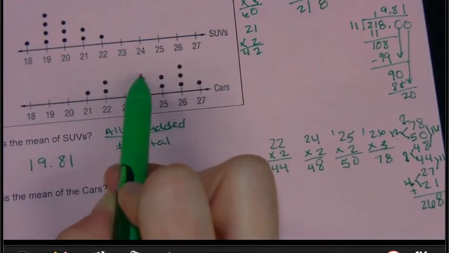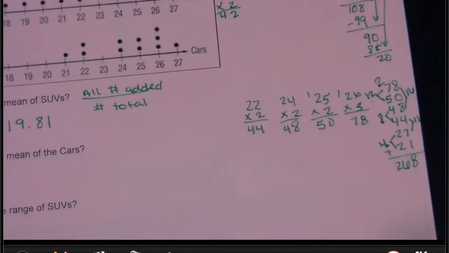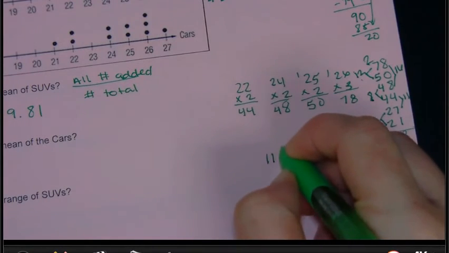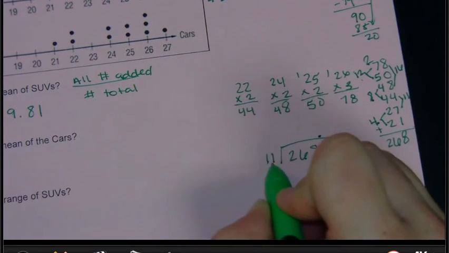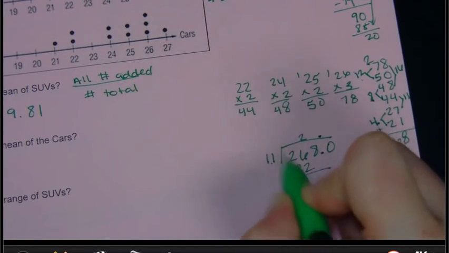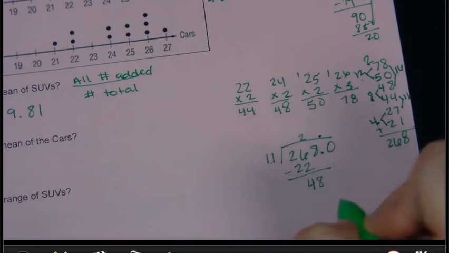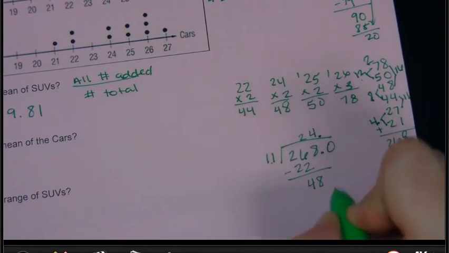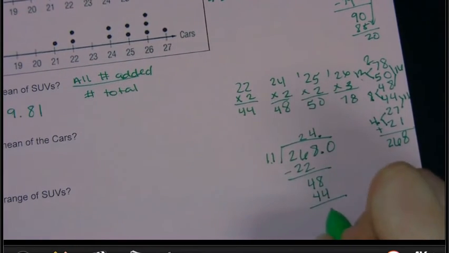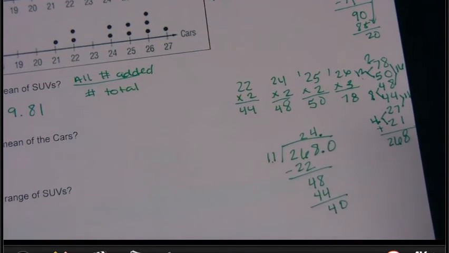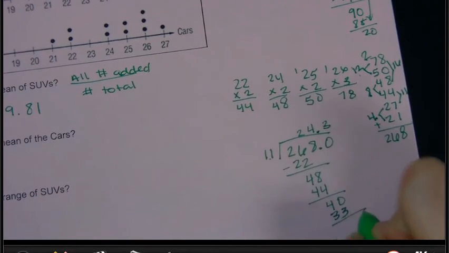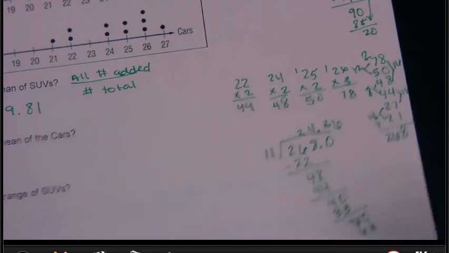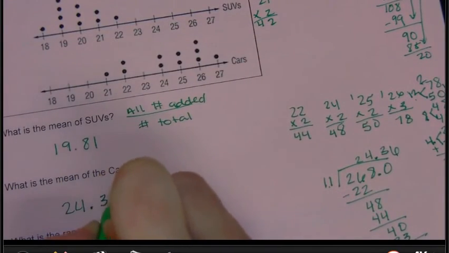Well, let's see how many numbers I have. I have 1, 2, 3, 4, 5, 6, 7, 8, 9, 10, 11. So 268 divided by 11. So 11 on the outside, 268 on the inside. I'm going to go ahead and put the decimal because we're going to have to keep going. 11 can go into 26 2 times. 26 minus 22 is 4. Bring down the 8. Well, 11 can go into 48 4 times, 44. Did I do my math right? Yep. 11 can go into 43 3 times, 33. I have 7 left over. 11 can go into 76 6 times, 66. And I'm going to stop there at 24.36.